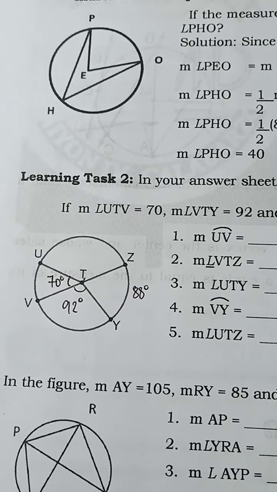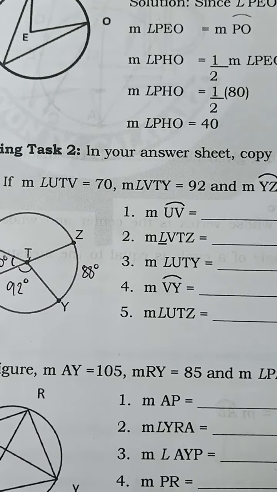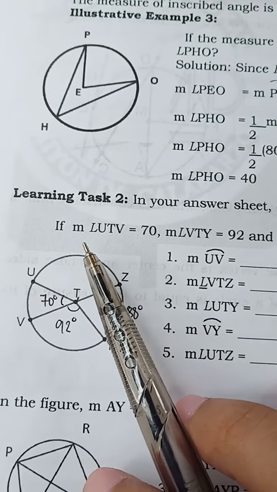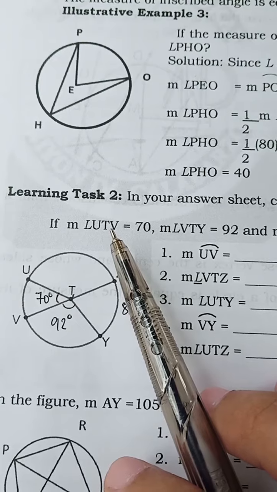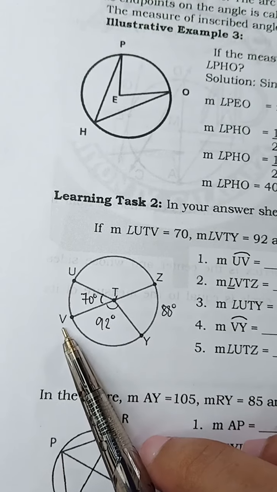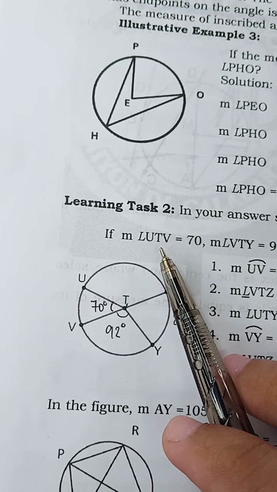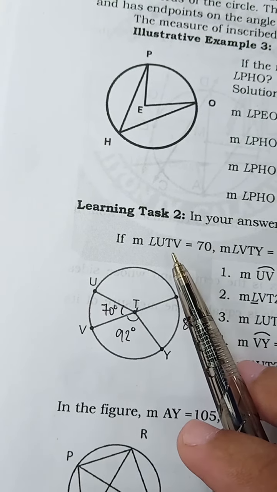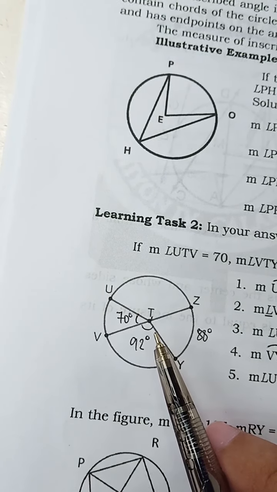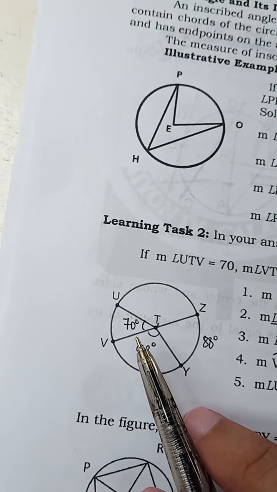Okay, so let's answer learning task number 2 in your week number 3. If the measure of angle UTV, the center letter indicates the vertex of the angle. So in this case, the vertex is T, which is the center of the circle. So UTV has a measure of 70 degrees. I indicated 70 degrees.